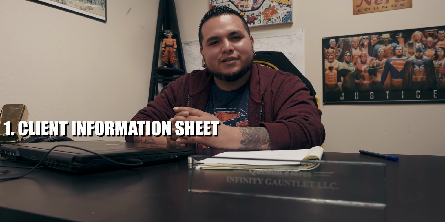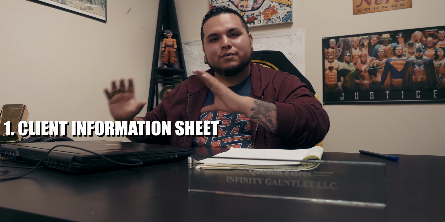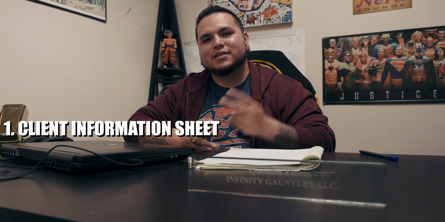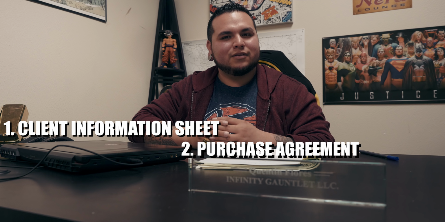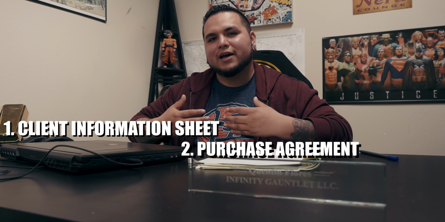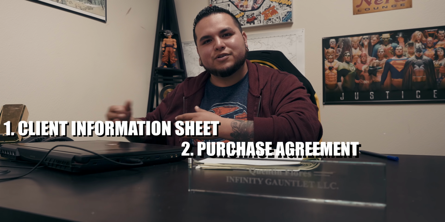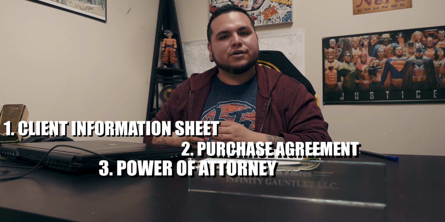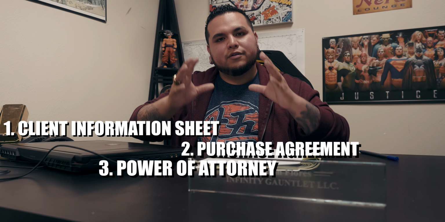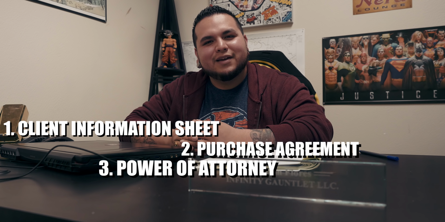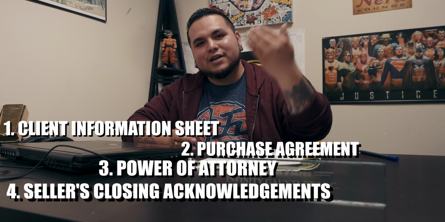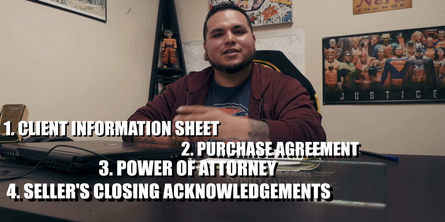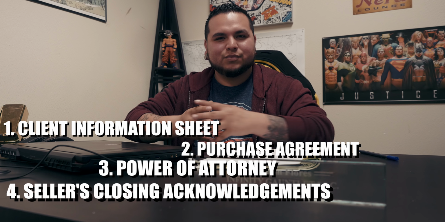So just to reiterate, the first thing you need is the information sheet so that you can get all the info that you need to be able to perform the subject to. The second thing that you're going to need is the purchase agreement. The purchase agreement is going to state that you are buying the house subject to the existing mortgage. The third thing that you're going to need is a power of attorney. The power of attorney is going to help you control the mortgage in the seller's place. And the fourth thing that you're going to need is the seller's closing acknowledgments. And that's going to protect you in case anything defaults with the seller.